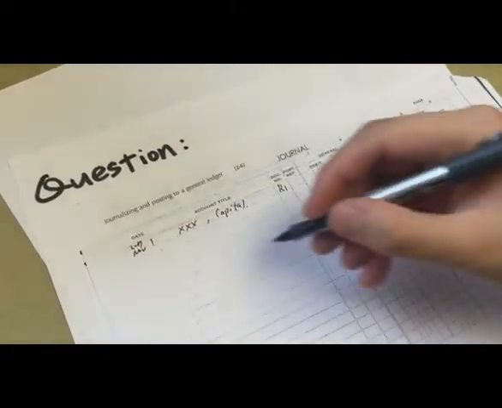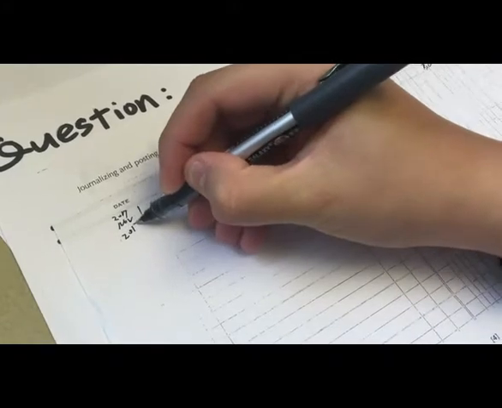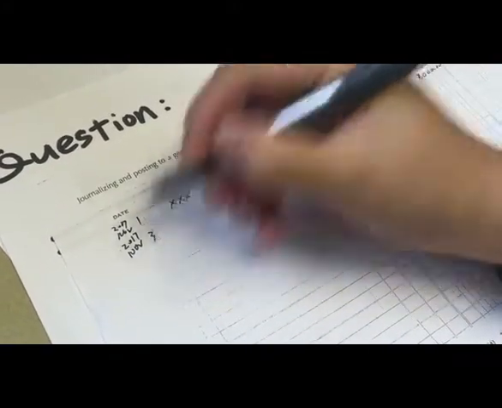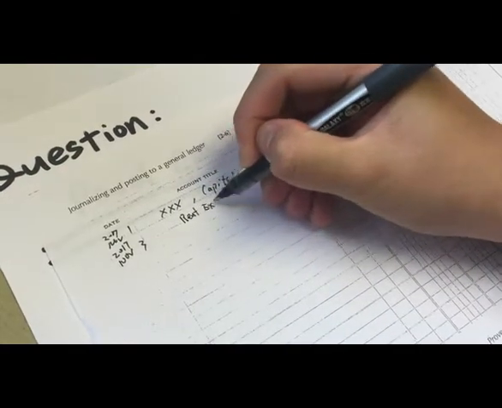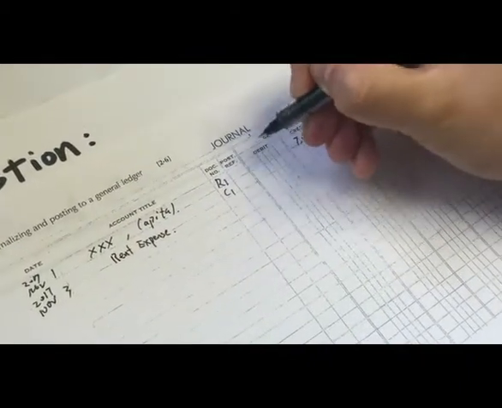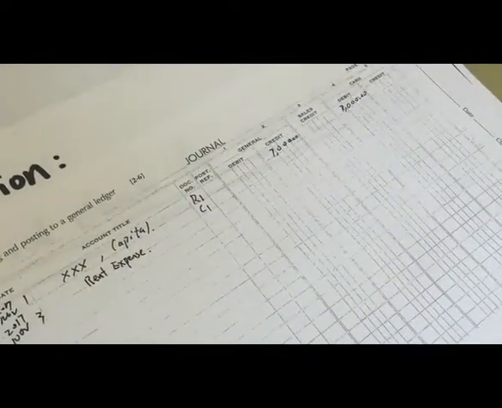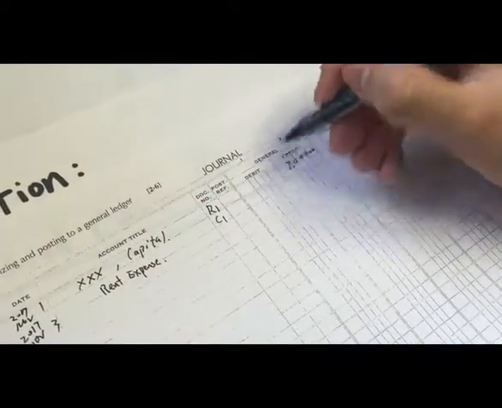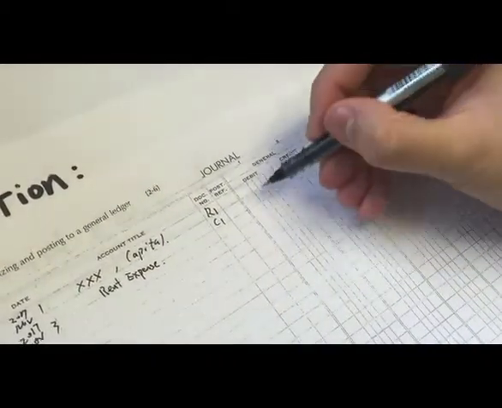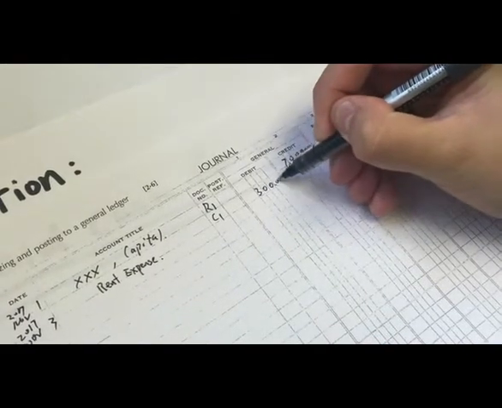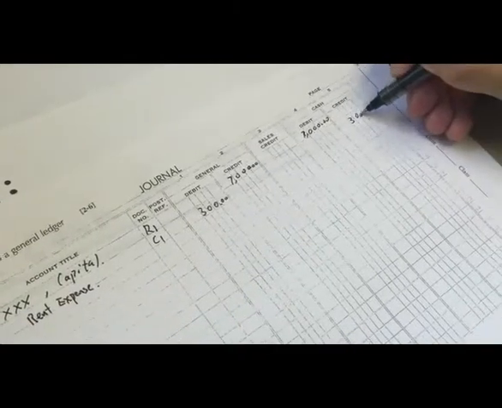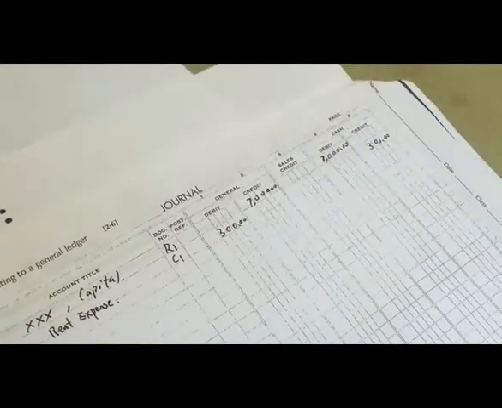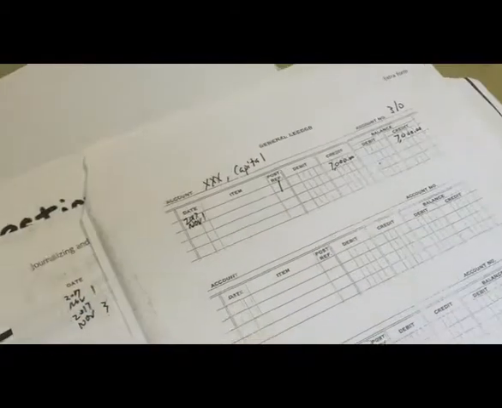So let's write this down, and it is 2017 November 3rd. It is the rent expense and C1, and then we write the money. Because this is an expense, it's a debit, $300, and because you spend cash, it's a credit, $300. And then we write about the ledger.